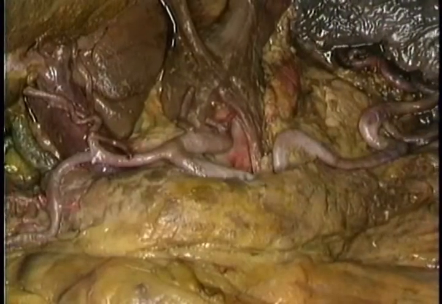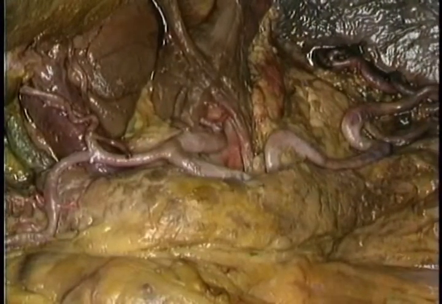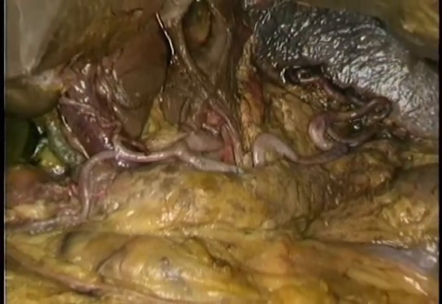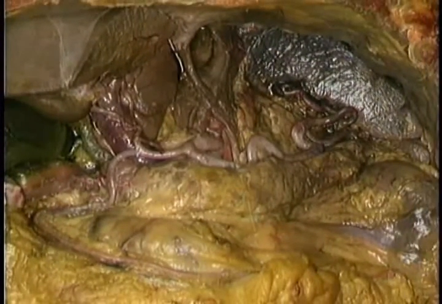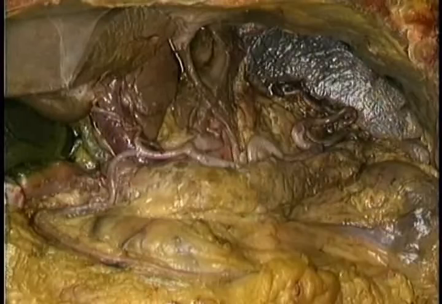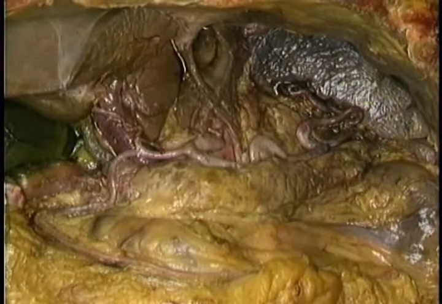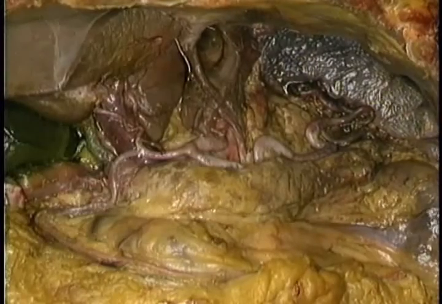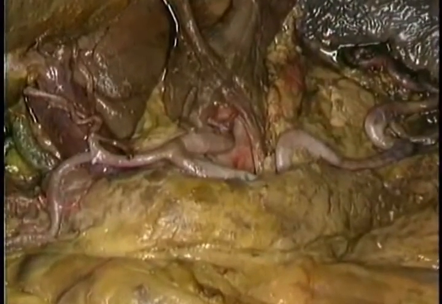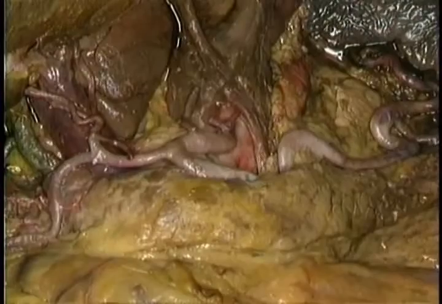The splenic artery follows a tortuous course towards the spleen along the upper border of the pancreas. Here's the pancreas, here's the spleen. The splenic artery ends by dividing into several large branches as it reaches the hilum of the spleen. Now we'll follow the other main branch of the celiac axis, the common hepatic artery.